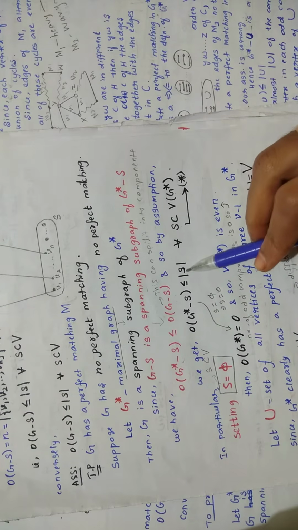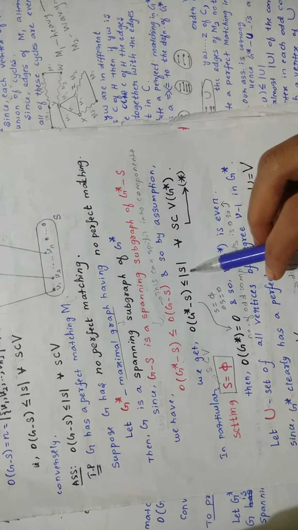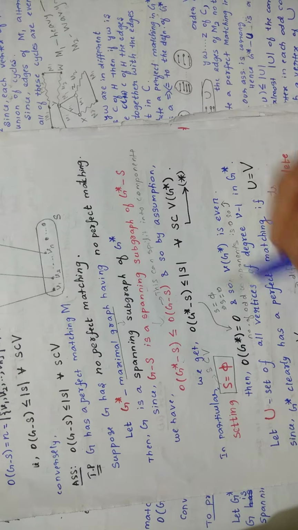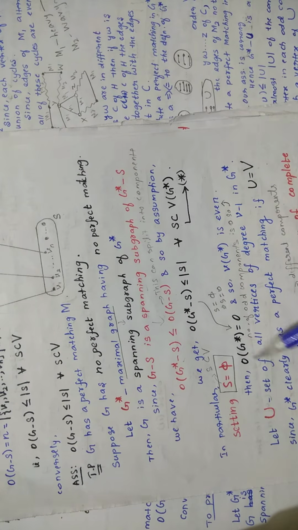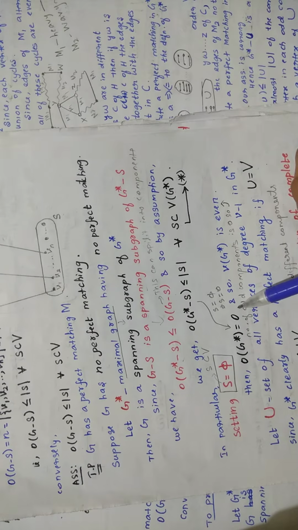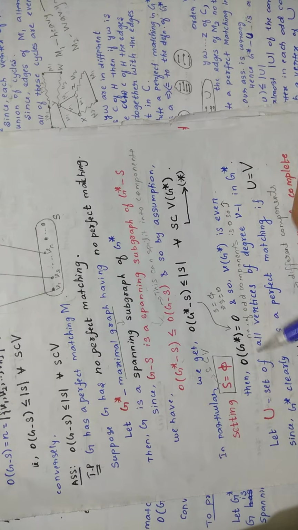So here also, in the place of the number of vertices in S, it becomes 0 because there are no vertices. Why? Because S equal to empty, that is how you set, right? So from this you are writing order of G star equal to 0. And so if the number of odd components of G star is 0, it means the vertices in G star will be even, right? Because there are no odd components. That is what you come to know.